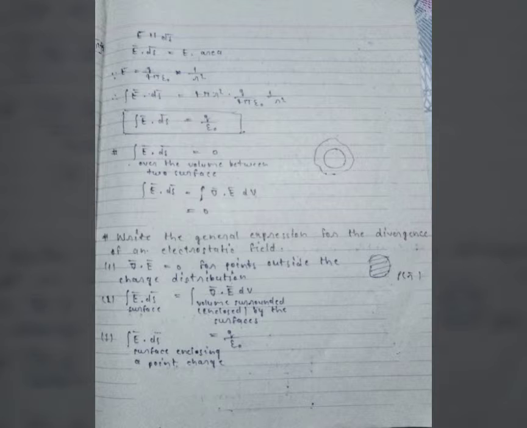So its value of E all over the spherical surface is the same, and therefore the integral of E dot ds is going to be 4 pi r squared times Q over 4 pi epsilon 0 times 1 over r squared. The 4 pi cancels, r squared cancels, and this comes out to be Q over epsilon 0.